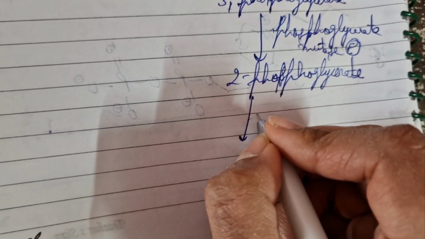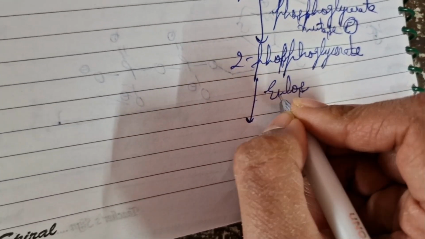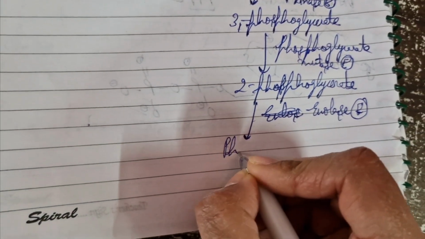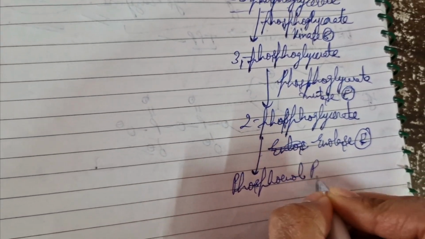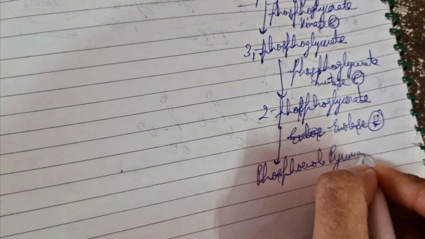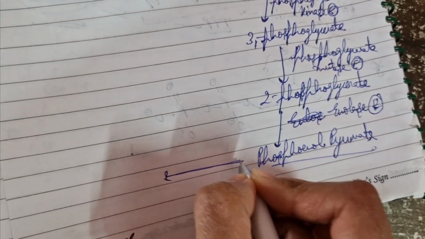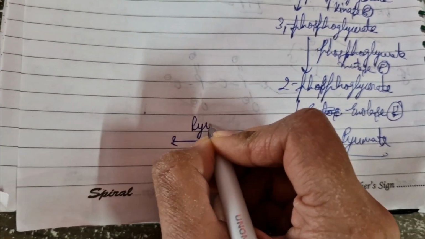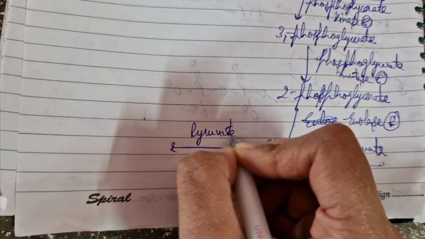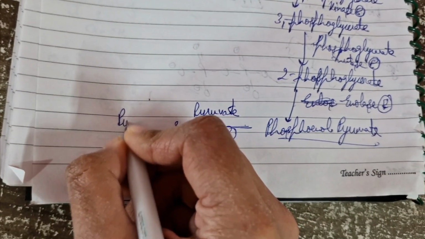Which in the presence of the enzyme known as enolase gets converted into phosphoenolpyruvate. Now phosphoenolpyruvate, in the presence of the enzyme known as pyruvate kinase, gets converted into pyruvate.